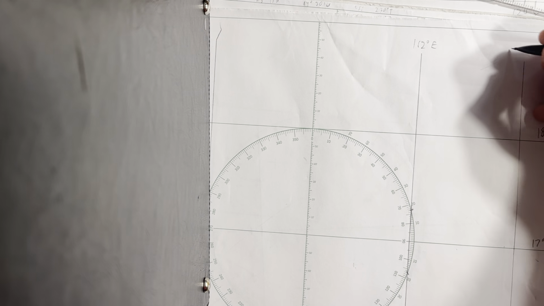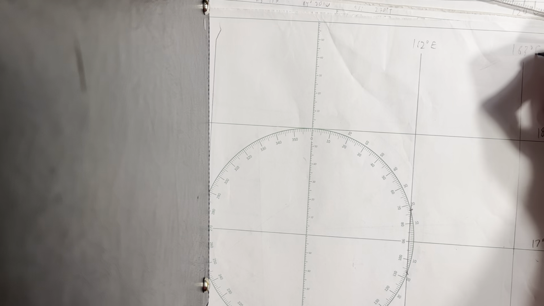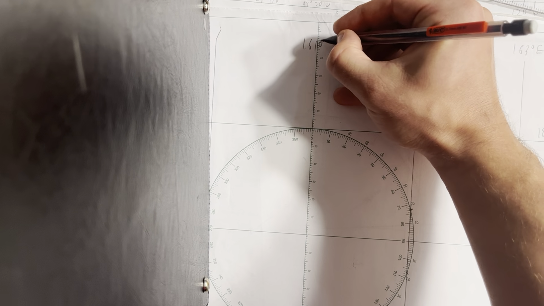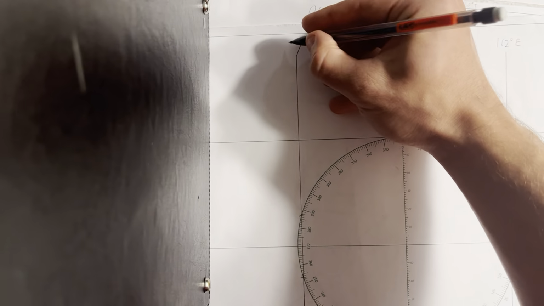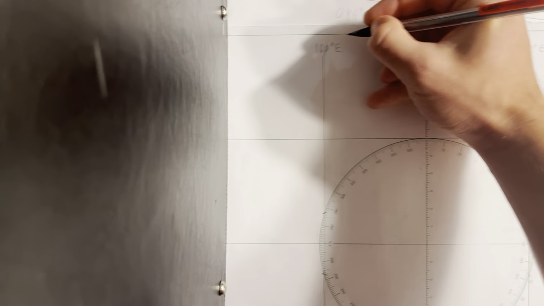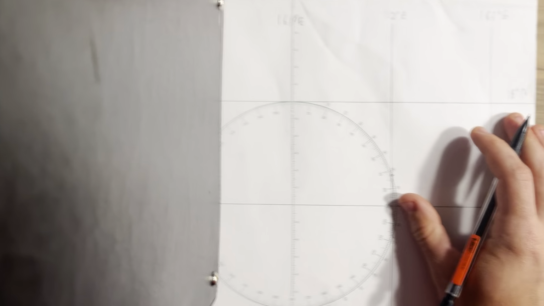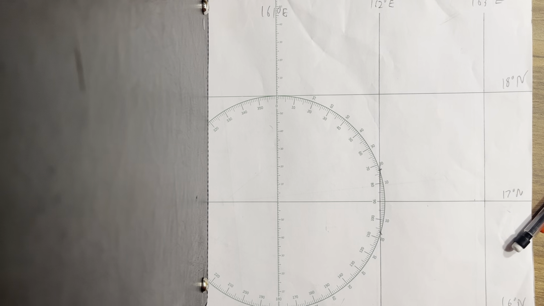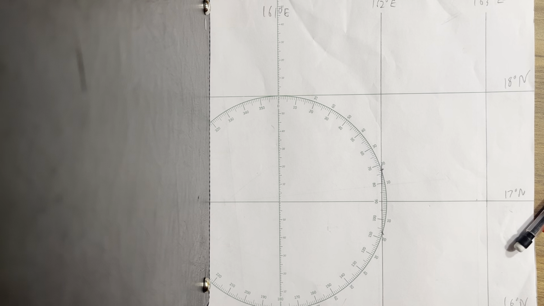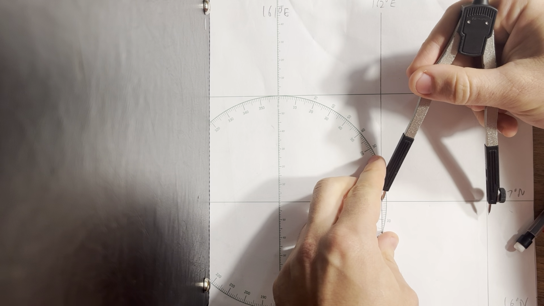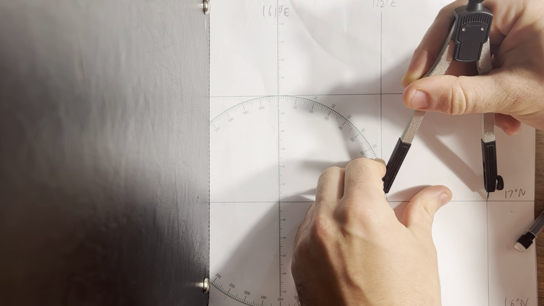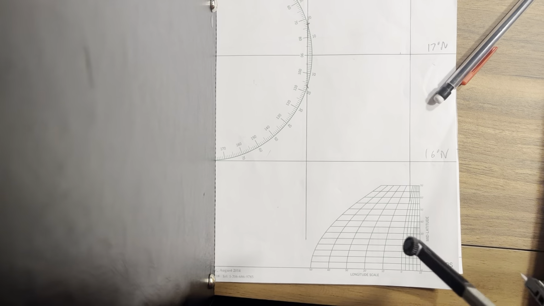That would make this 163, and so on. Okay. Now we can put down our actual position. Or actually, before we do that, we have to set our longitude scale. Measure this distance here.